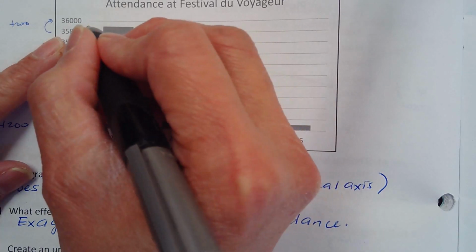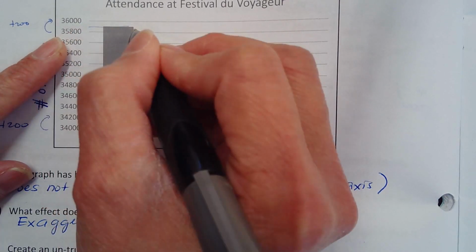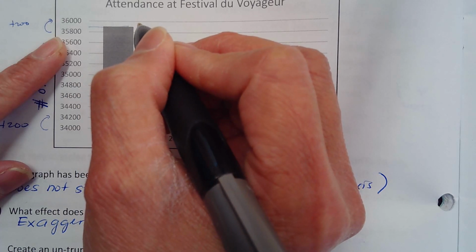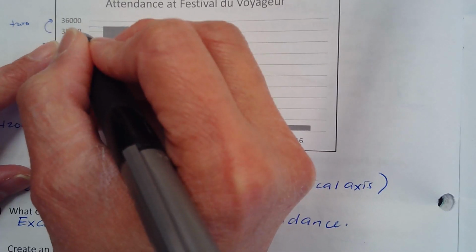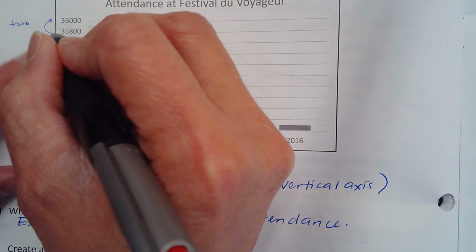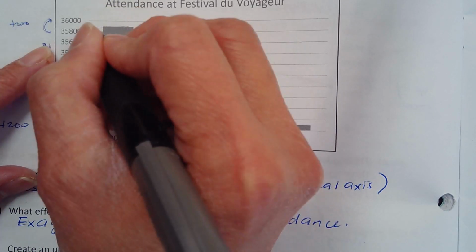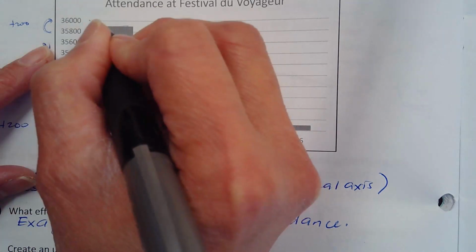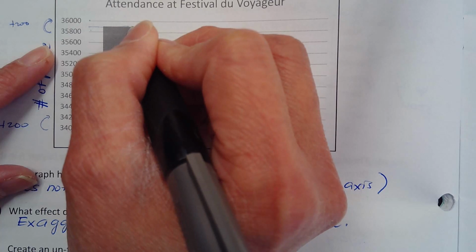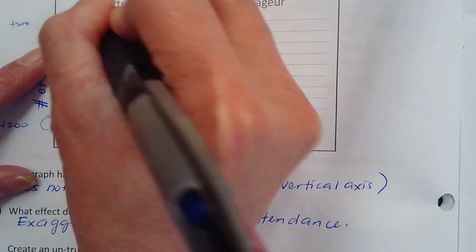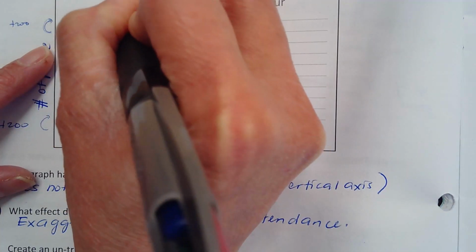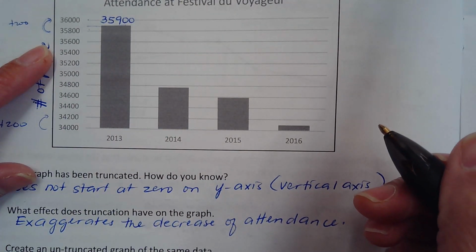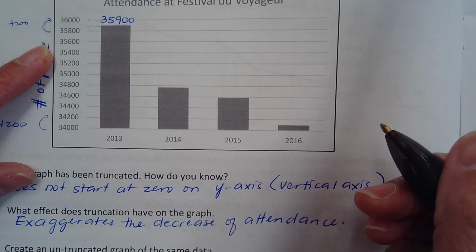It's halfway. Because they go up by 200, instead of going up the full 200, you're going to go up half of the 200, which is 100. So it's going to be 35,900. Okay? Is that good?